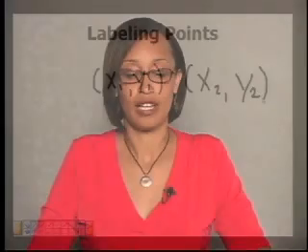When you're given more than one point, it is often helpful to label them. Normally these are labeled as x sub 1, y sub 1, which indicates your first point, and x sub 2, y sub 2. Slope is defined as rise, which is up and down, over run, which is left or right. The rise is the difference in the y-coordinates, or y sub 2 minus y sub 1, and the run is the difference in the x-coordinates, or x sub 2 minus x sub 1.